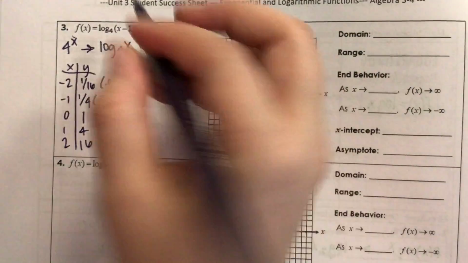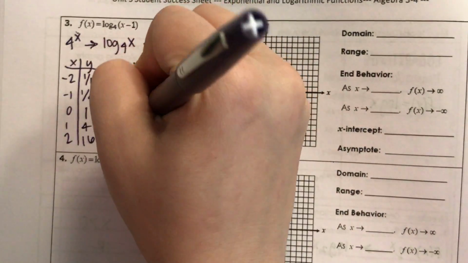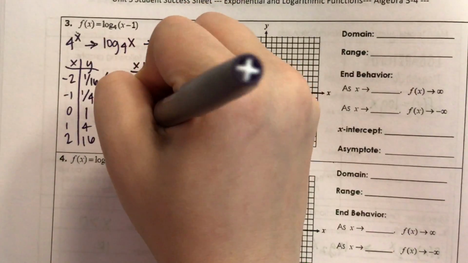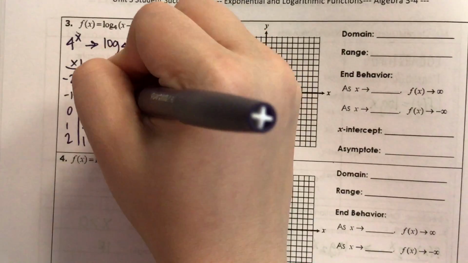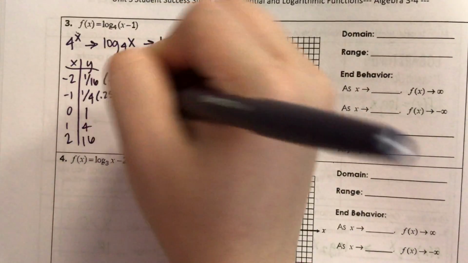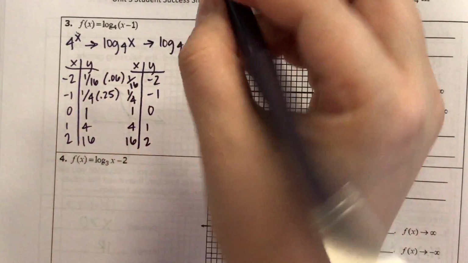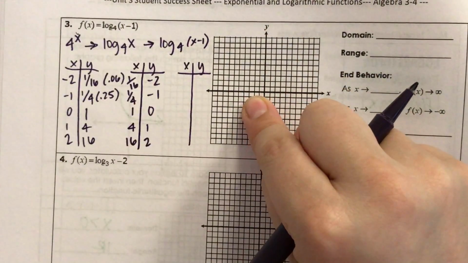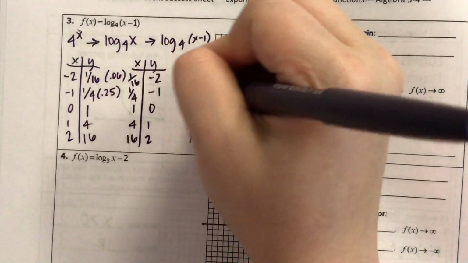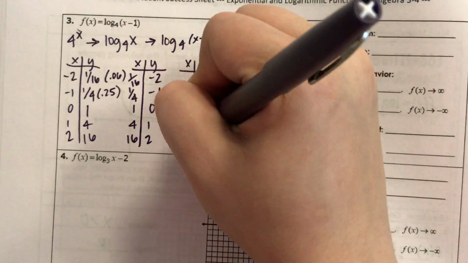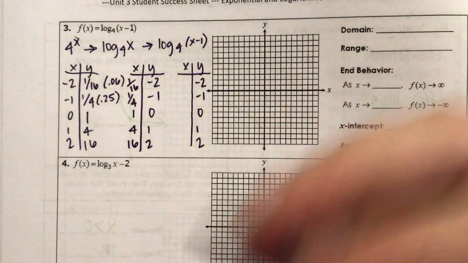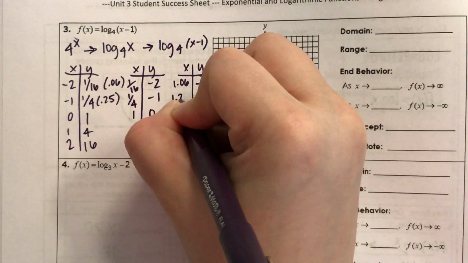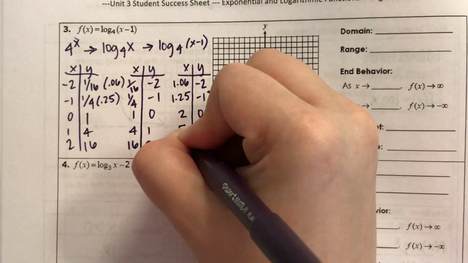All right, now we're going to switch these for our inverse, our regular old log function. So these are now my y values. These are now my x values. And now, since I'm shifting to the right, I'm actually going to add 1 to all of my x values. My y values will stay the same. I'm going to add 1 to all my x values. So instead of 0.06, this is now 1.06, 1.25, 2, 5, and 17.